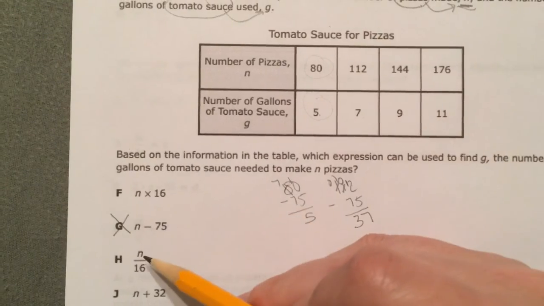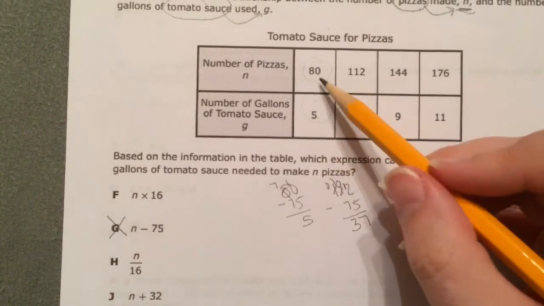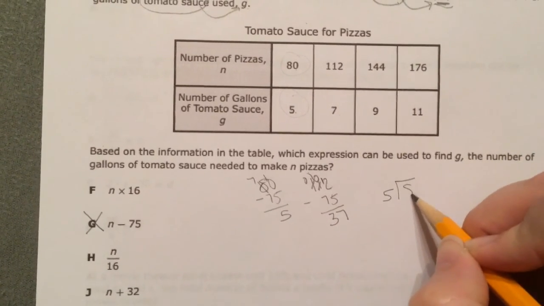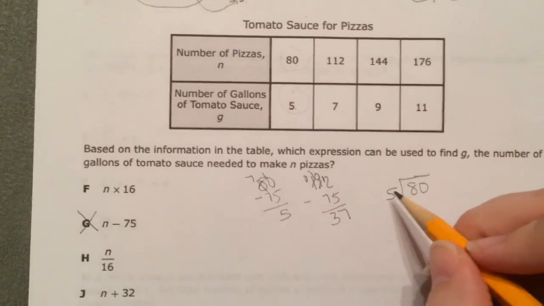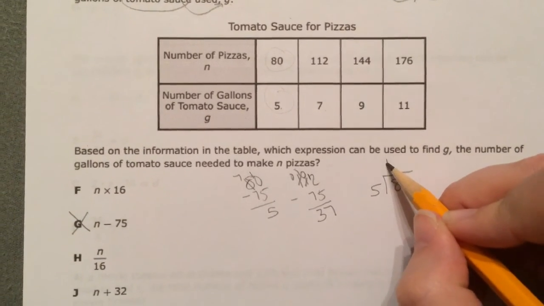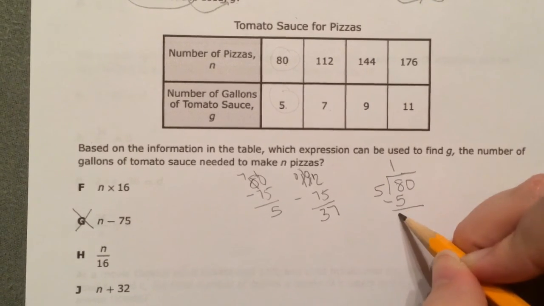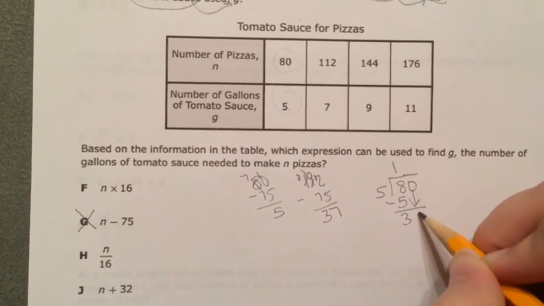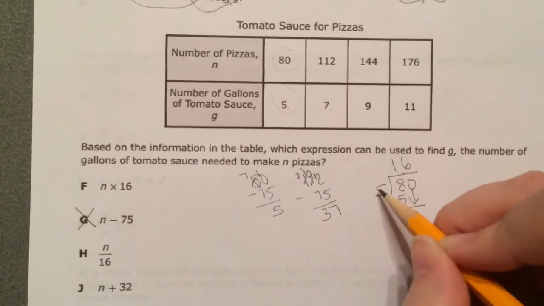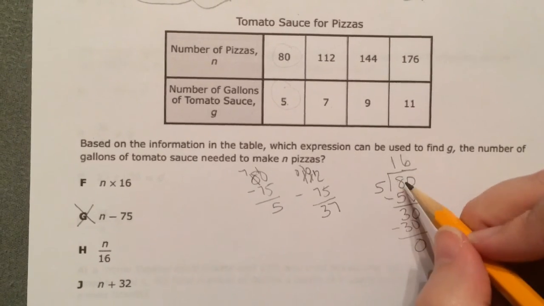So it could be division. Look, I have a division right here. Well, let's look. How many times does 5 go into 80? Well, 5 can go into 8 one time, and 1 times 5 is 5. I subtract, 8 minus 5 is 3, and bring down my 0. 5 goes into 30 6 times. 6 times 5 is 30.